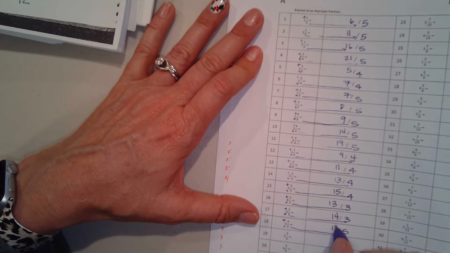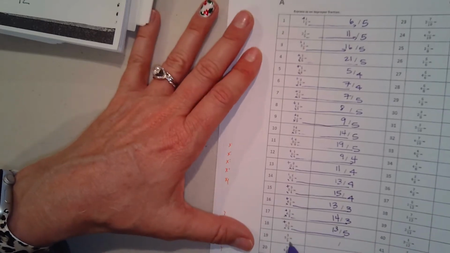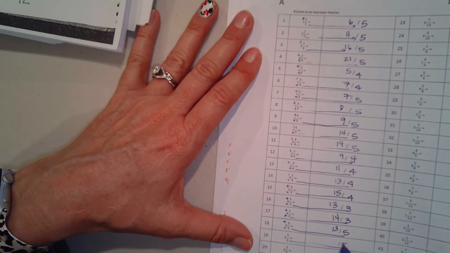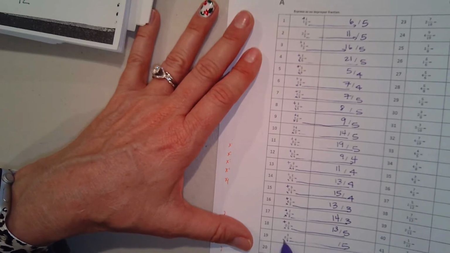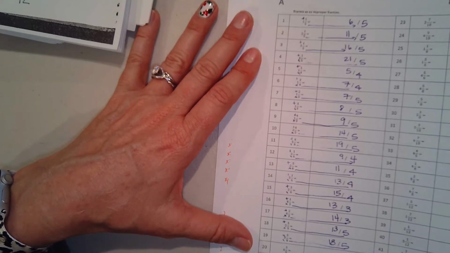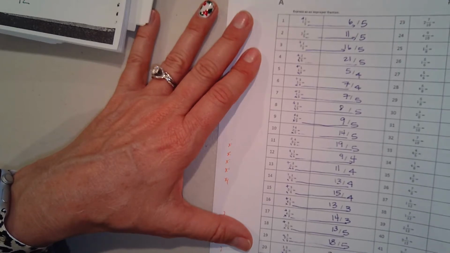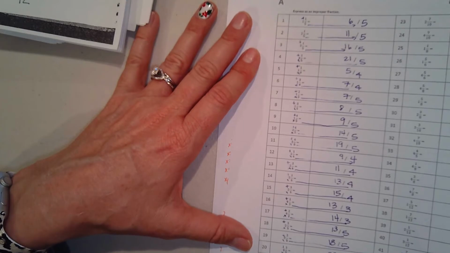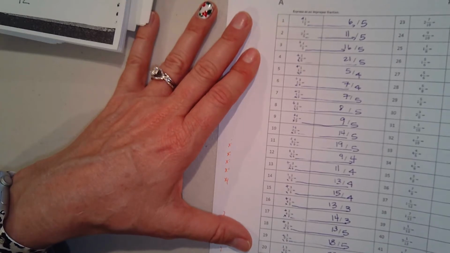Plus 3 is 13. Bring over your denominator. 5 times 3 is 15. Plus 3, 18. Bring over that denominator. 5 times 4 is 20. Plus 3 is 23.